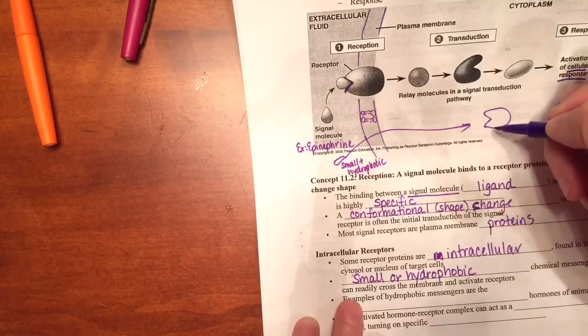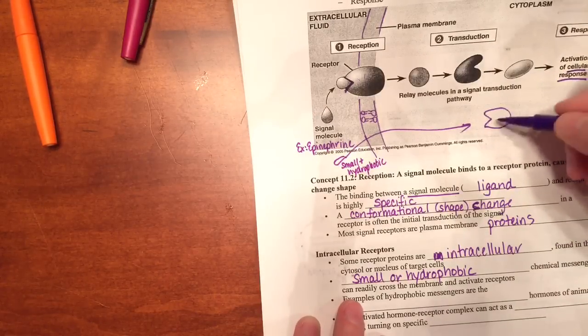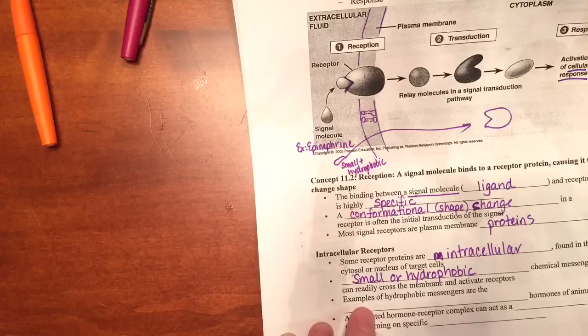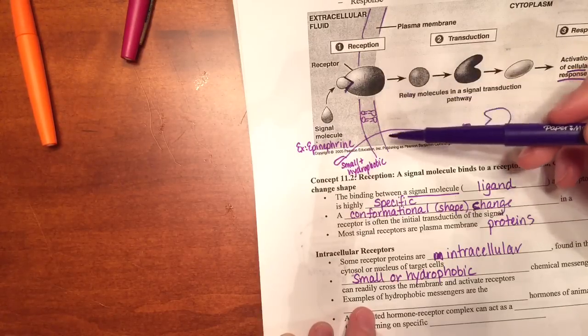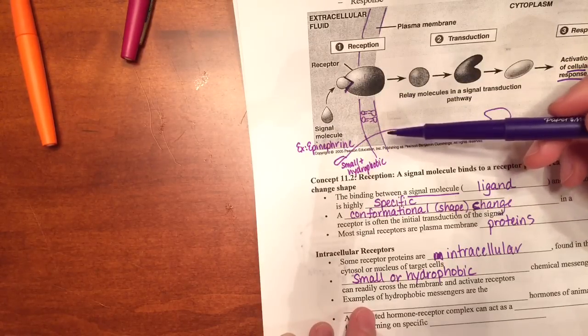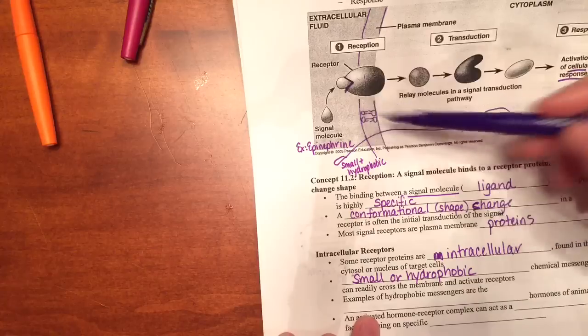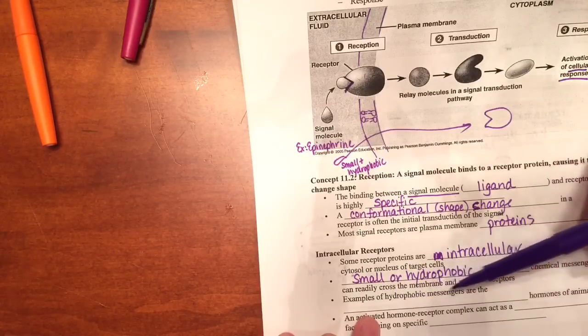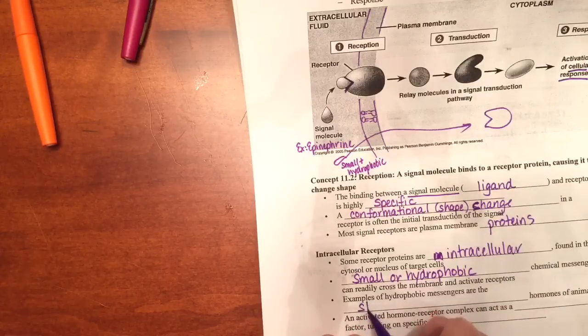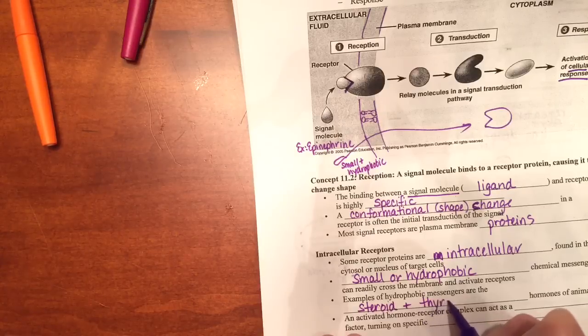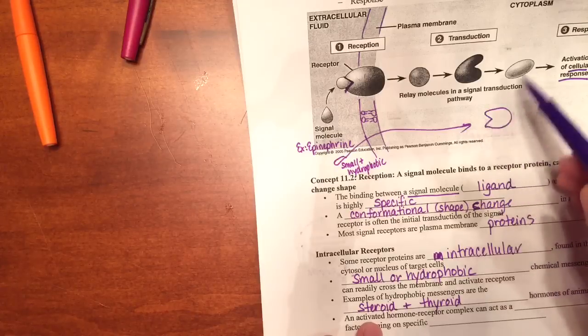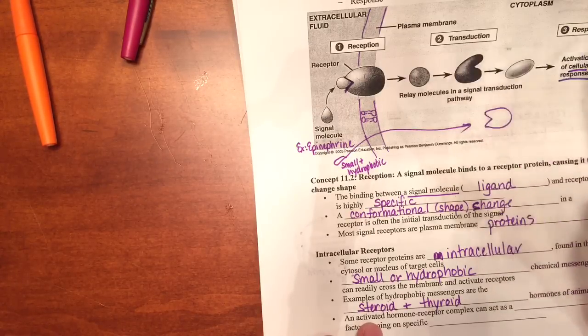To get through the lipid bilayer and go inside the cell to reach its receptor to cause a change to happen. So certain hormones are steroids. Steroids are a type of lipid, if you recall, and so some steroid hormones actually get through here. So the examples of hydrophobic messengers are steroid and thyroid hormones of animals. So steroids can actually get through, and so they still cause the transduction and the response, but the receptor is just inside the cell.